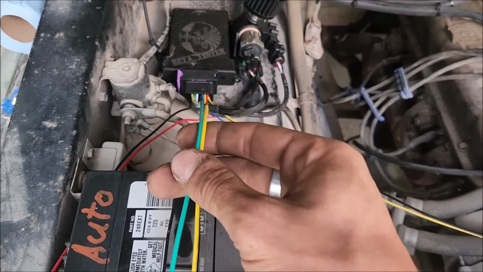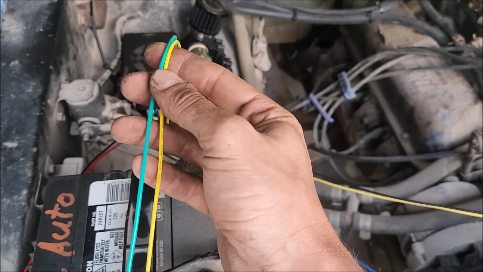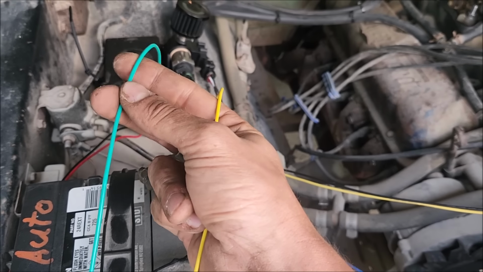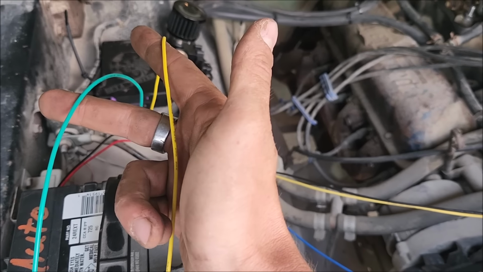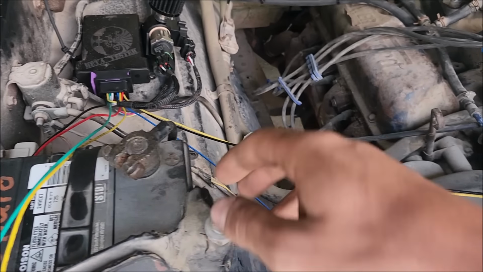Now the other 2 that are important are your green wire and your yellow wire, and these go to the coil, the green wire being the negative on the coil, the yellow wire being the positive on the coil. And I'll get that all wired up and we'll take a look at that again.